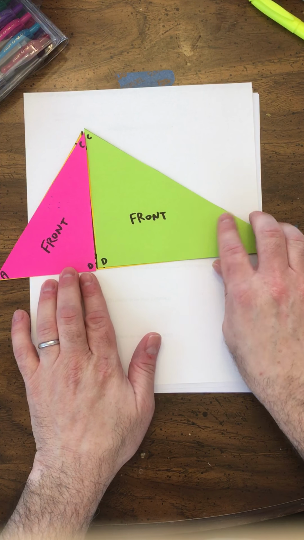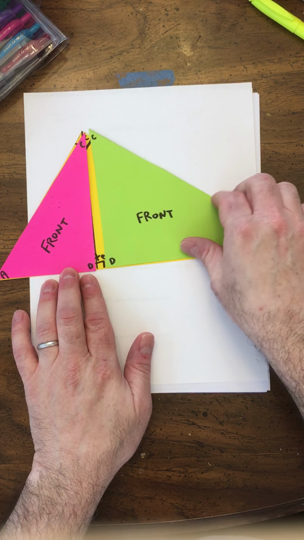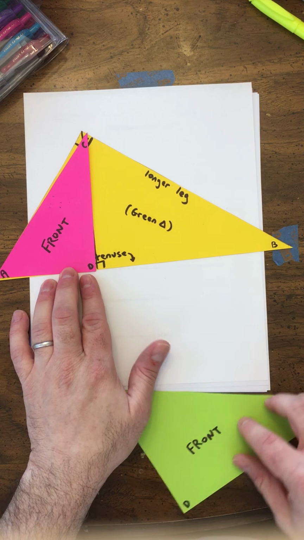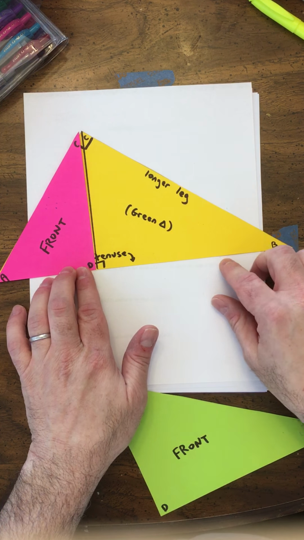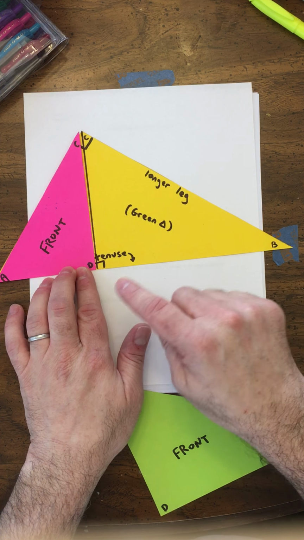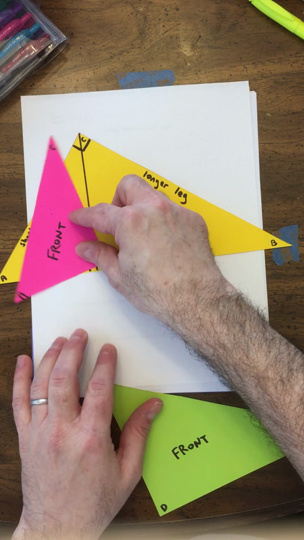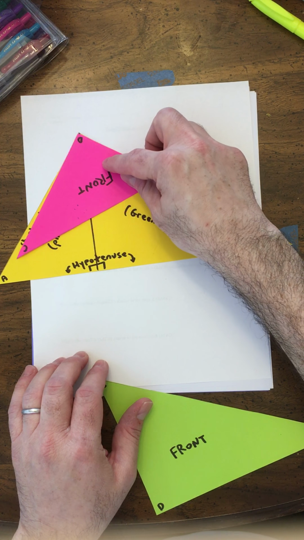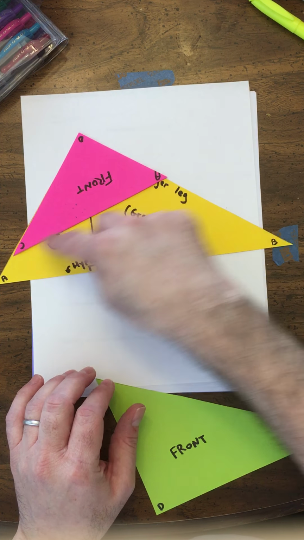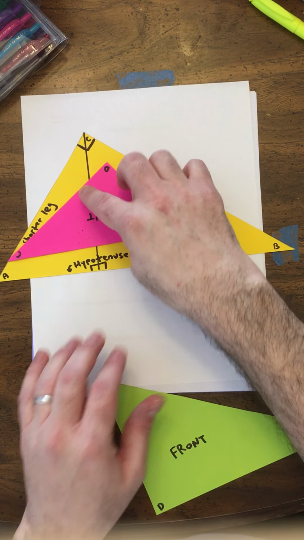Well, first of all, let's take a look at how the pink triangle is similar to the big yellow triangle. What we would need to do in order to get them to be similar, because if I just rotated this around and put this here, this doesn't look similar to the big yellow triangle. So what needs to be done?